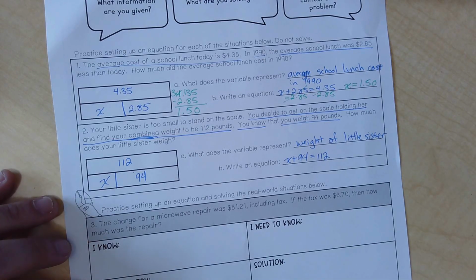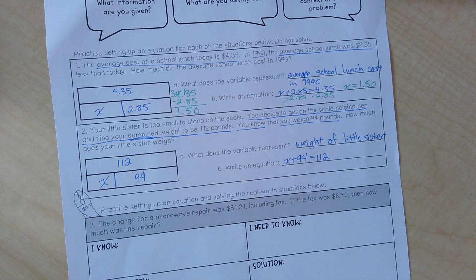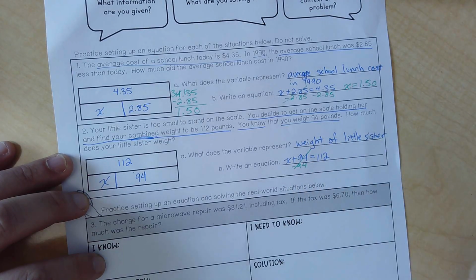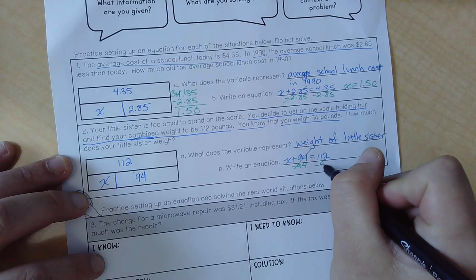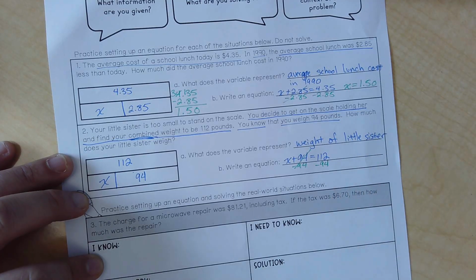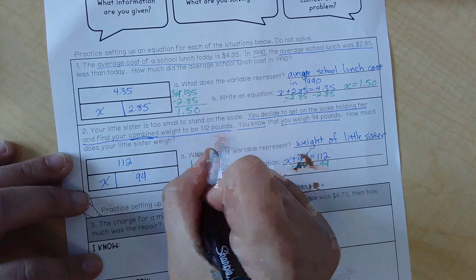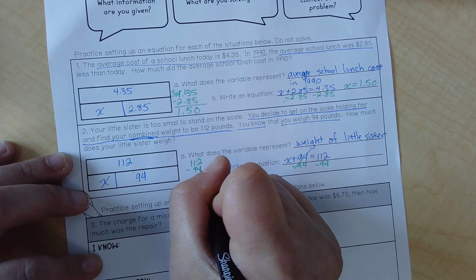The opposite of adding is going to be subtraction. So I would subtract 94 here, and it cancels itself out. Subtract 94 there. I don't have enough space, so I'm just going to rewrite it here. We have 112 minus 94.